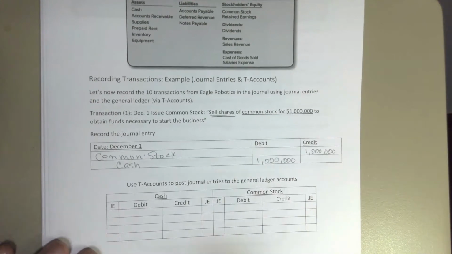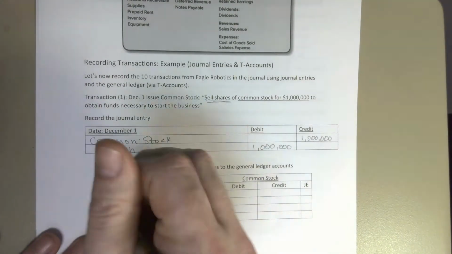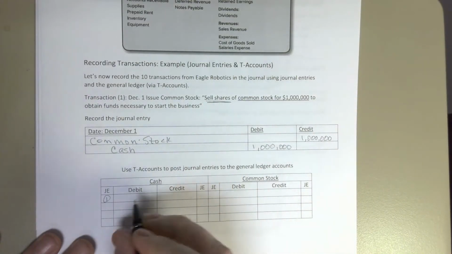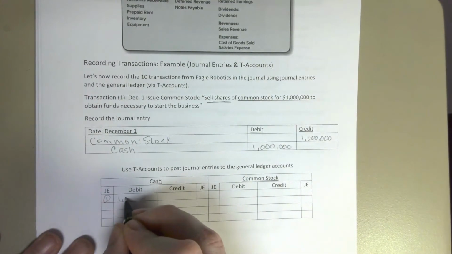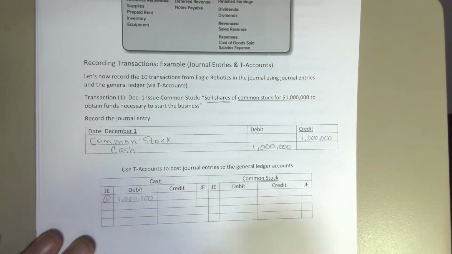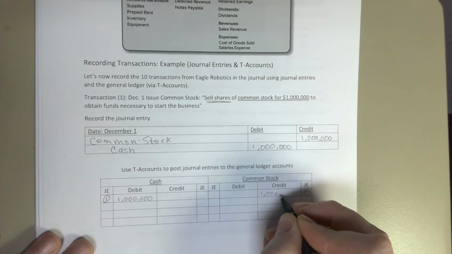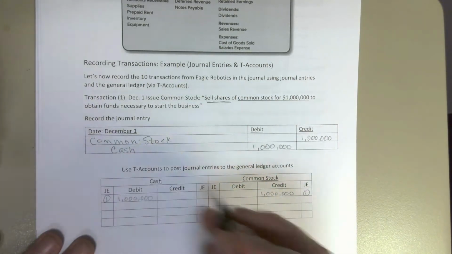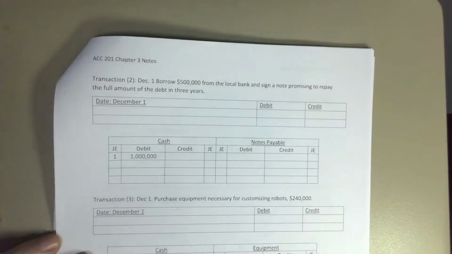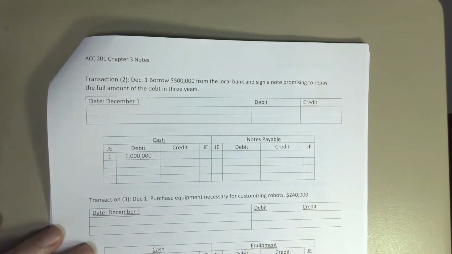So if you wanted to, we could start filling out our T accounts here. And we could say, okay, journal entry number 1, right? We had $1 million debit. And we had $1 million credit. You can see where those all line up, right? Perfect. So let's move on to the second one right here.